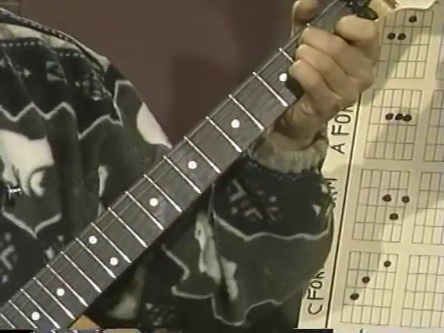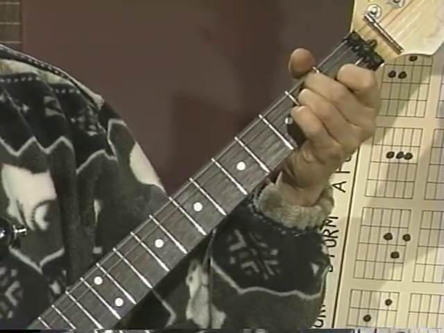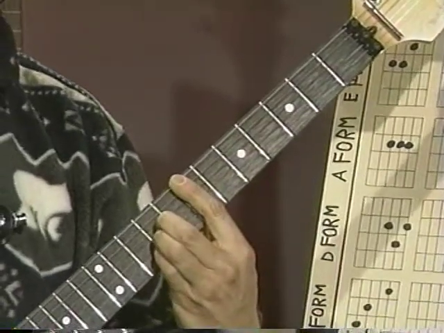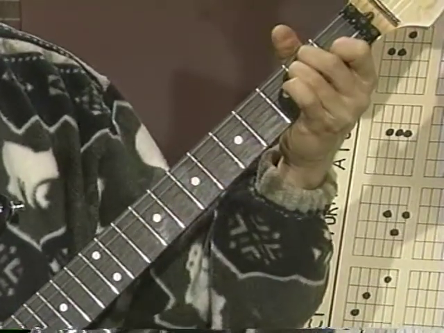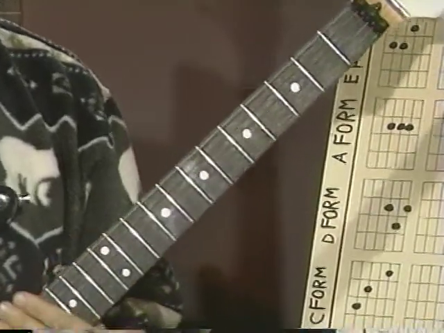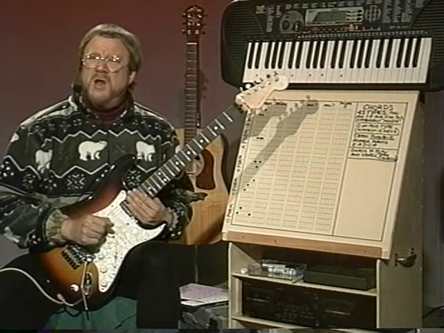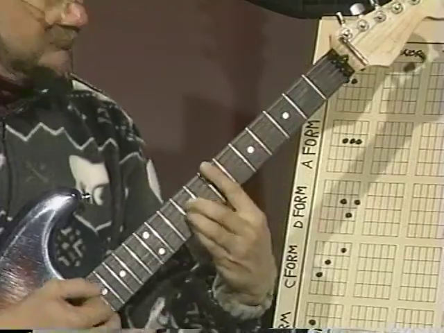This chord down here is E in the E form. Now listen to these two chords. Do they sound absolutely the same? No, they don't. They sound kind of different, do they?